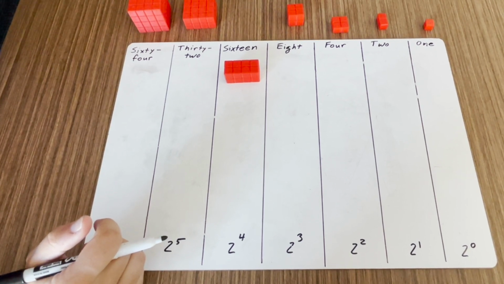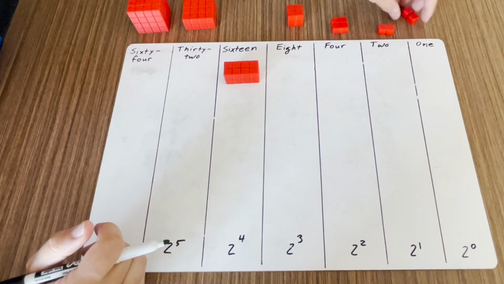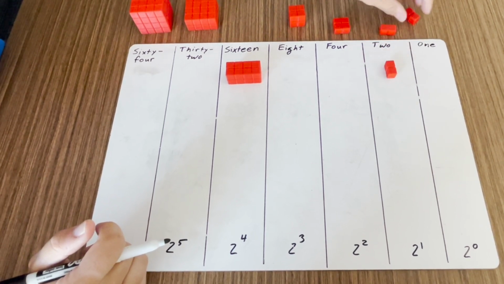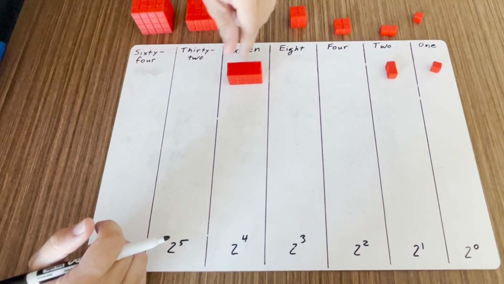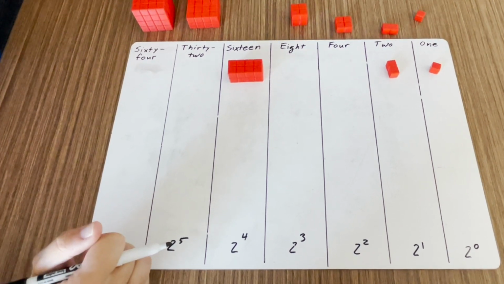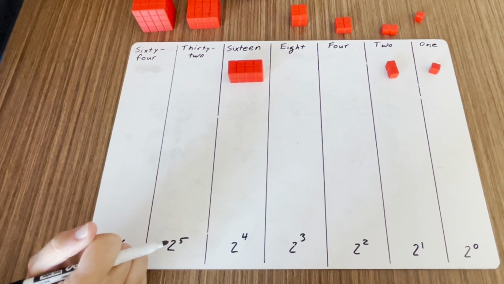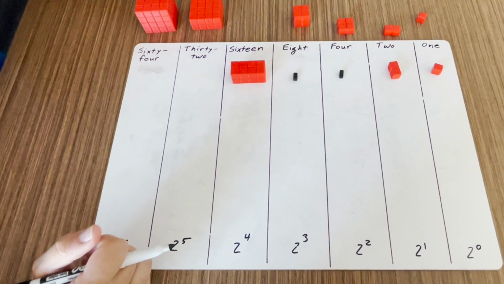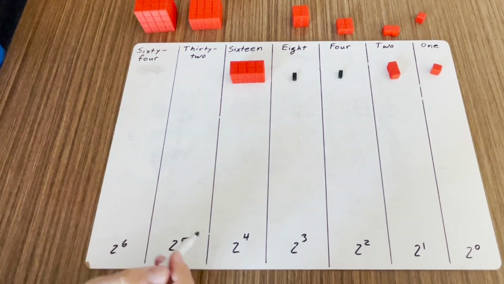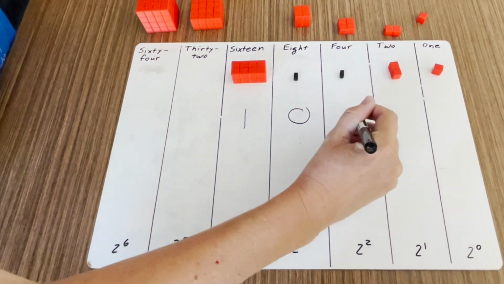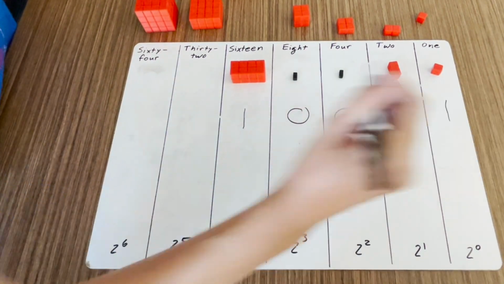16, 17, 19. But I can't just count 3. What instead I need to count is I need a 2 and I need a 1. That will give me the 3: 16, 17, 18, 19. So the way I would write this in binary is I would note that there's 2 places that I didn't use. And so in base 2, this would be 1, 0, 0, 1, 1.